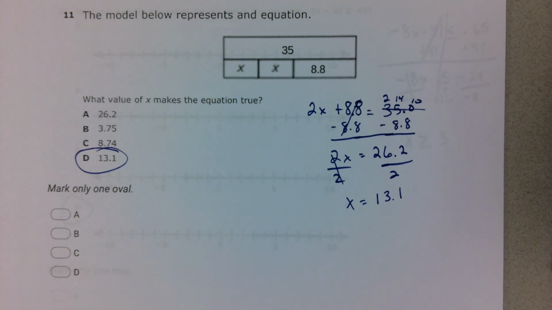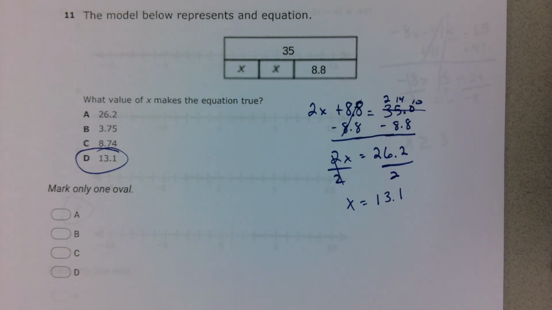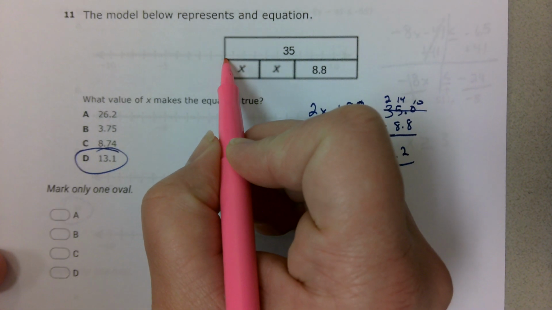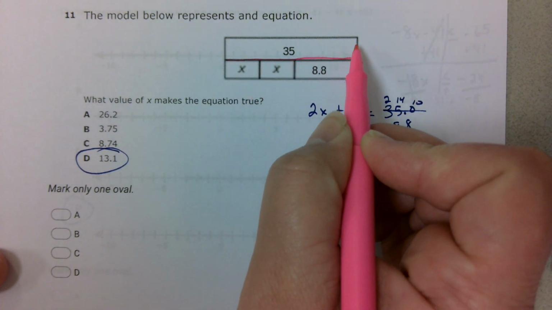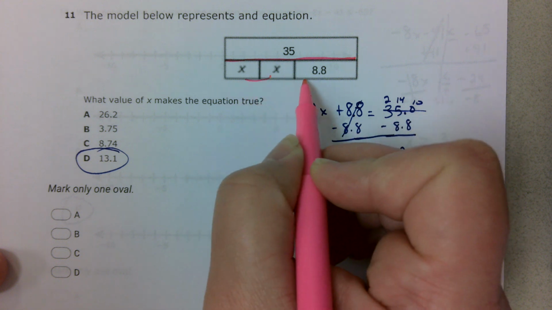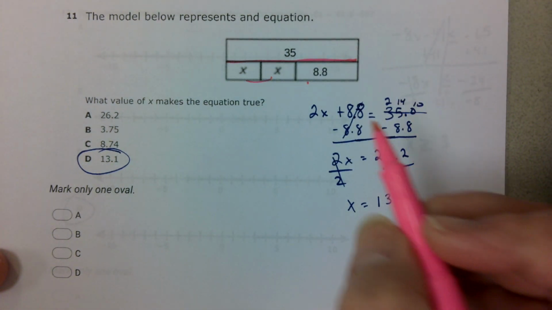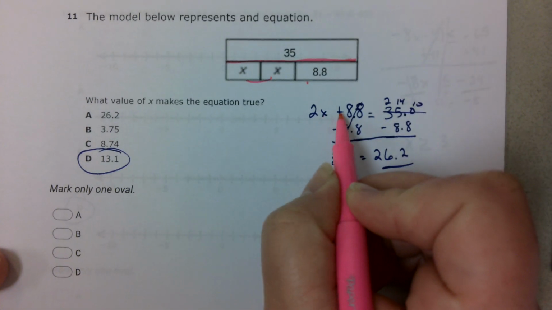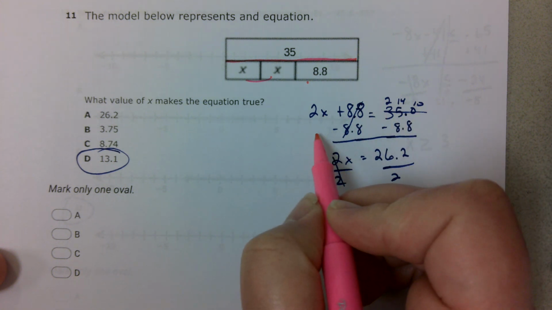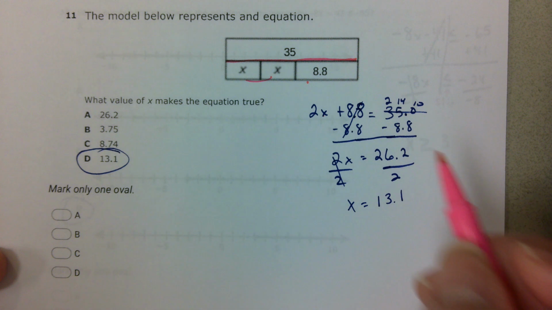Number 11, the model below represents an equation. What value of x makes this equation true? So what we've got to notice here is 35 is equal to 2x's plus 8.8. So the equation we're going to write is 2x plus 8.8 equals 35. And you could have written it the other way, 35 equals 2x plus 8.8.